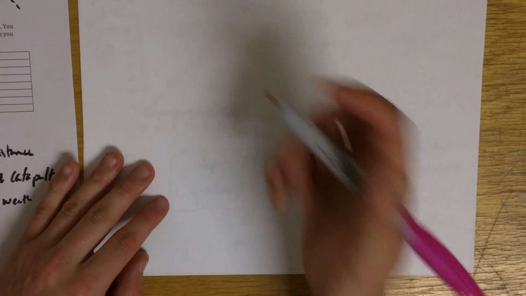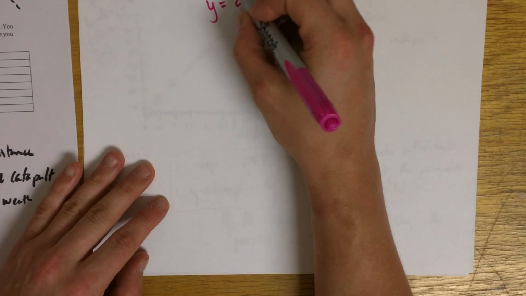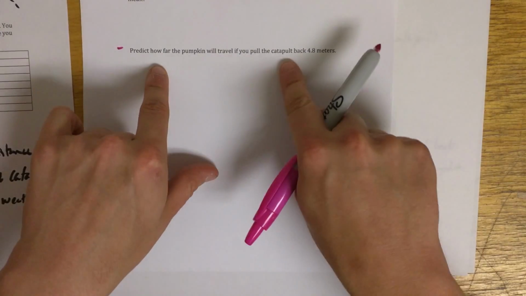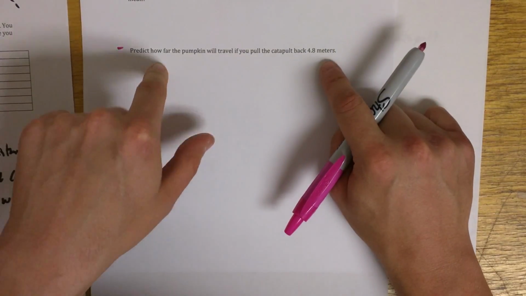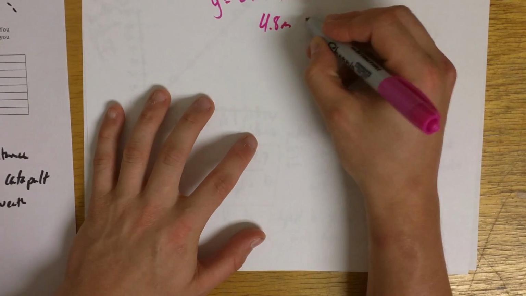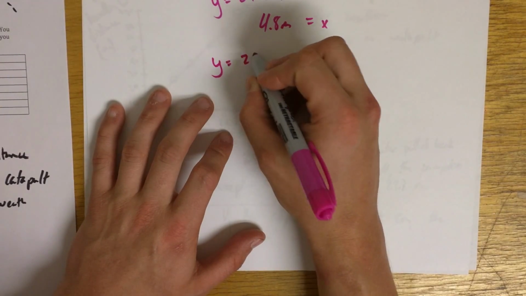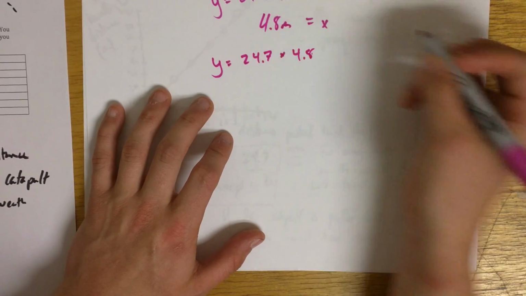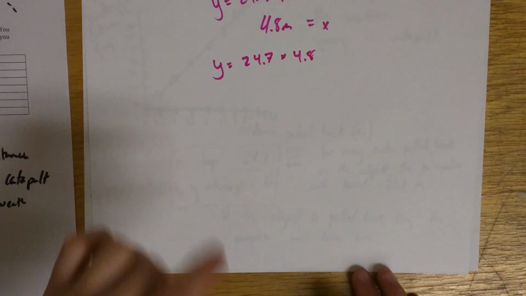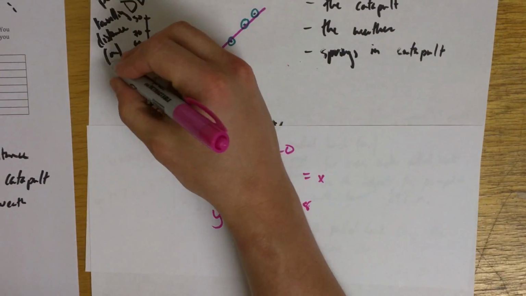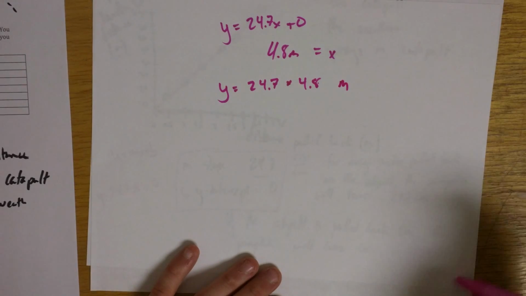So let's look at this here. Y is equal to 24.7x plus 0. Predict how far the pumpkin will travel if you pull back the catapult 4.8 meters. Which means that 4.8 meters is your x. That's the distance that you pull back. So y is just 24.7 times 4.8. I'll leave you to put that into your calculator. Just remember that this is the pumpkin traveling distance. The unit is meters, so you need to put that in meters.